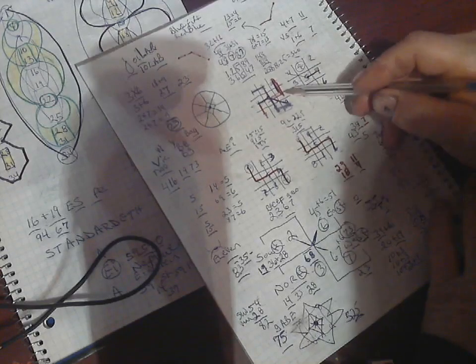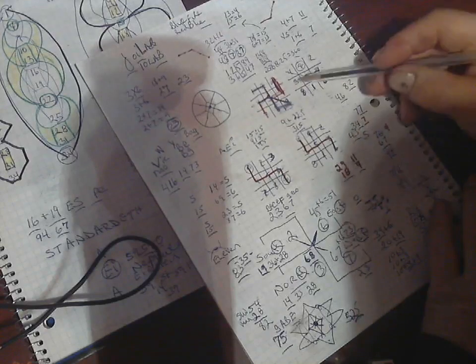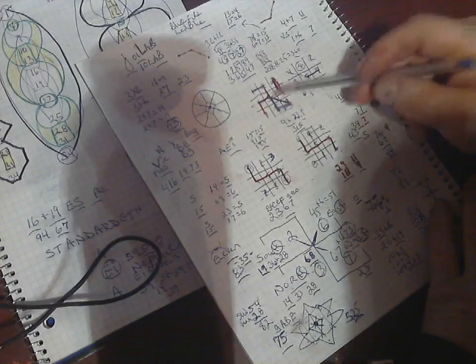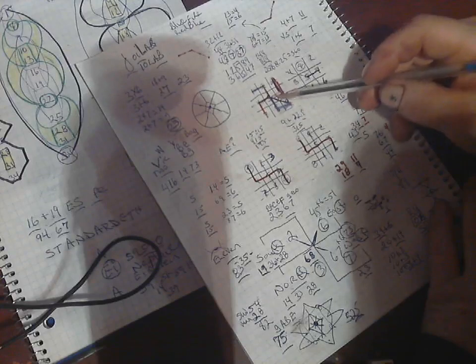We did 8 and 7, 15. We did 7 and 6, 13. We did 9 and 4, 13. We did 6 and 3, 9. So 6 and 3, 9 is creation. 9 and 4, 9 times 4 equals 36, will be making creation. So it seems like these numbers are making creation, but these low shoe numbers are real.